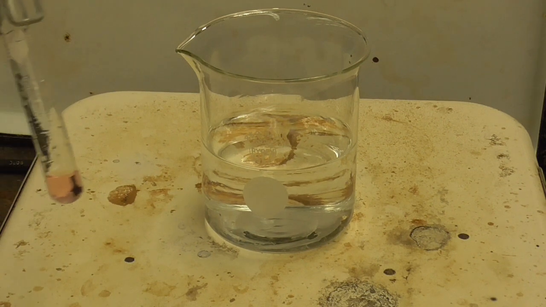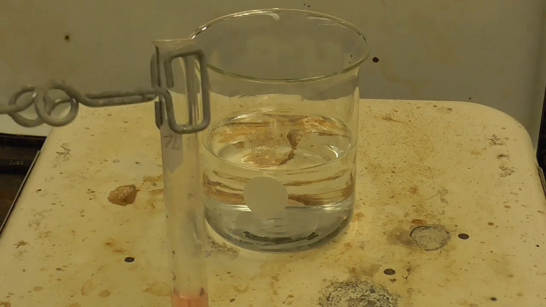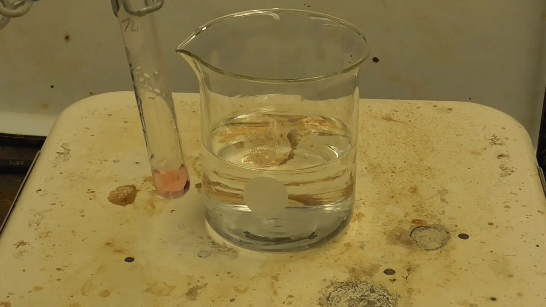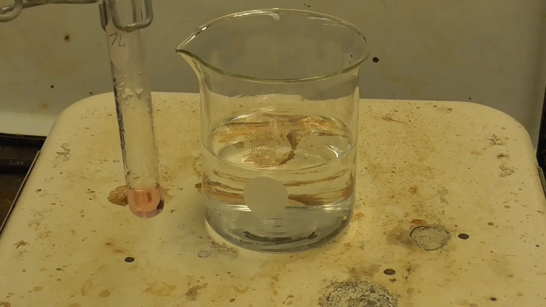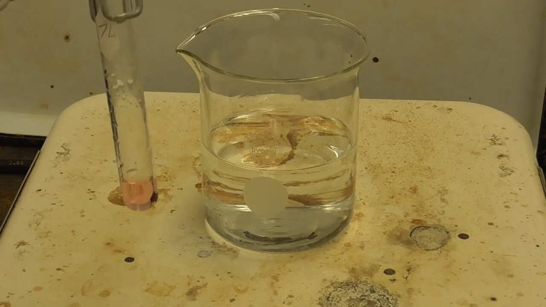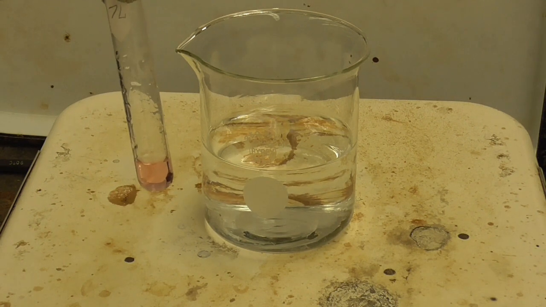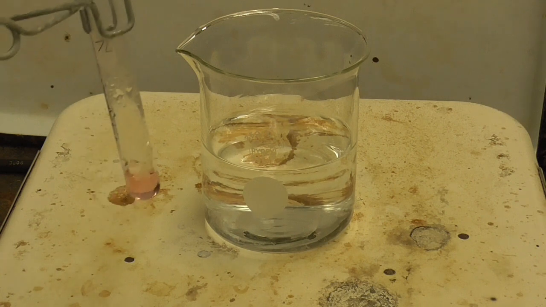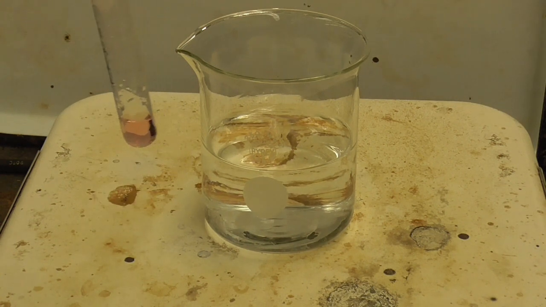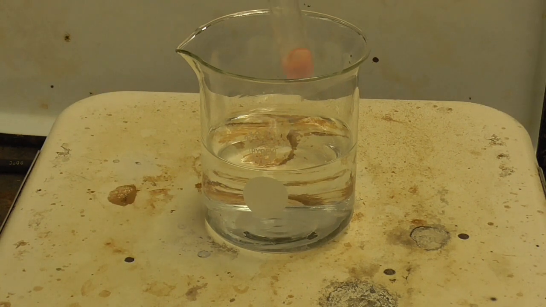Okay, so I have a hot water bath. I have my test tube here and a test tube holder. And I'm going to put it in the hot water bath, and hopefully you'll notice the color change. If you can't see a color change, I'm going to move it over on top of a white background, and that might help. So let's see if anything happens getting it hot.